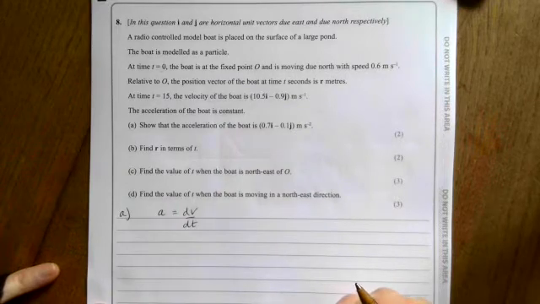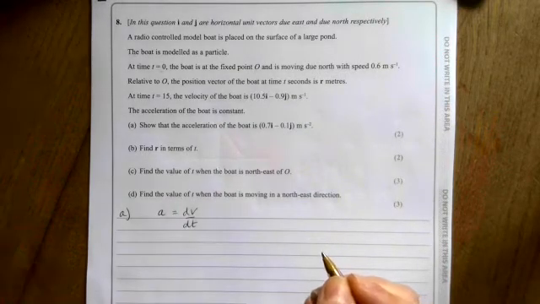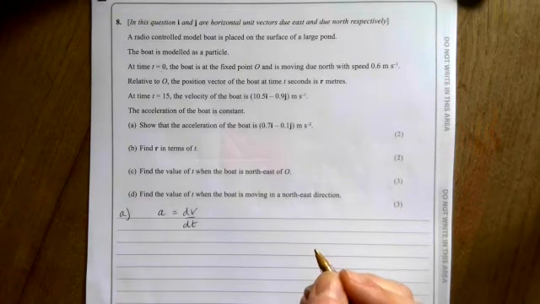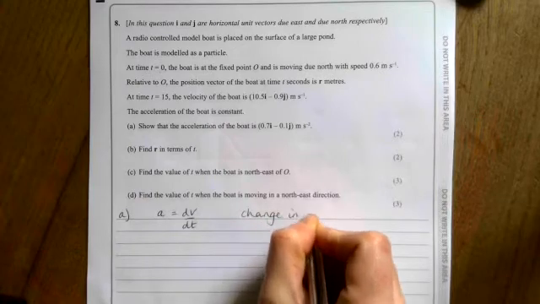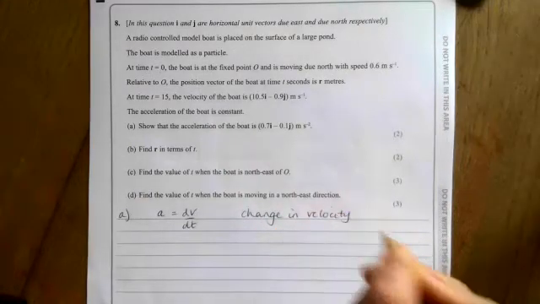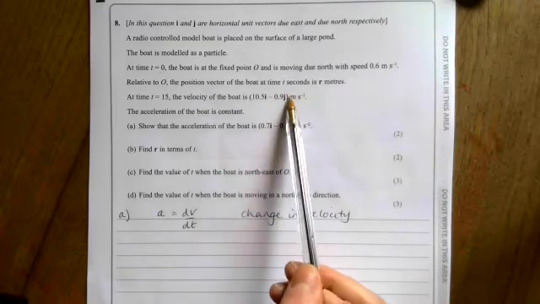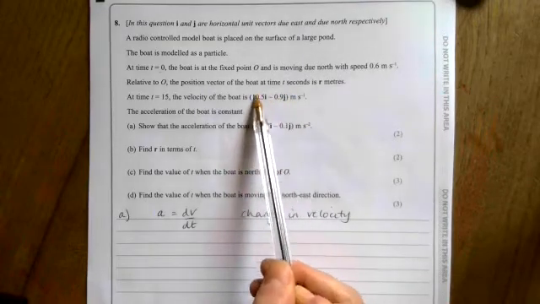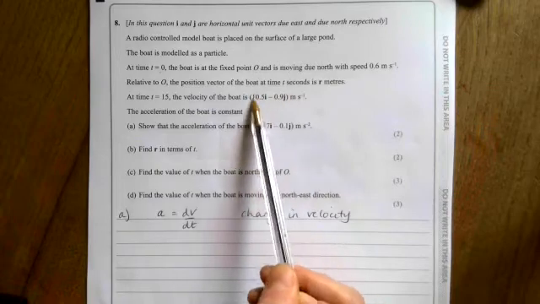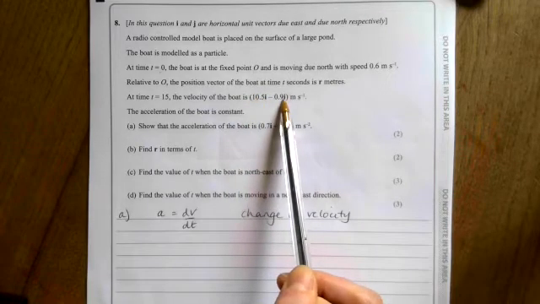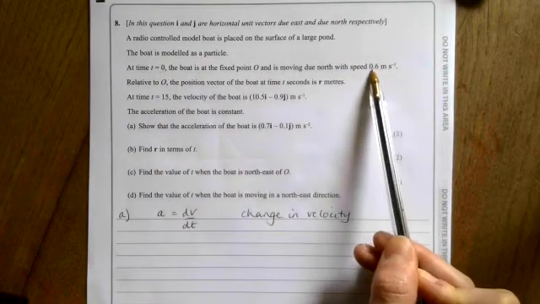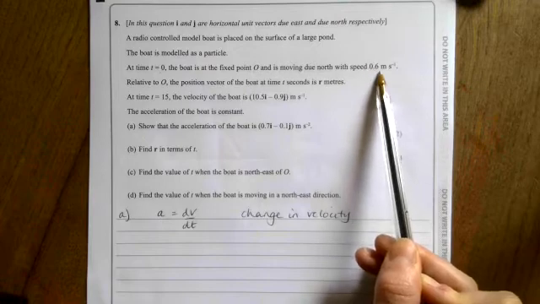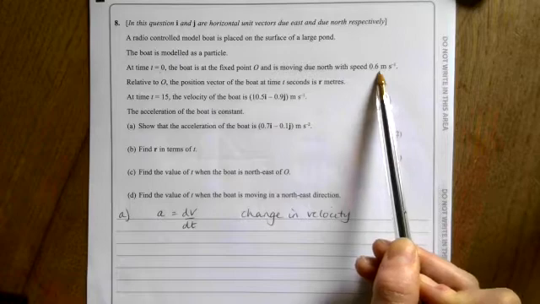So if we know that the change in velocity is 10.5i take away 0.9j at t = 15, and at time t = 0, it's moving north, so that's 0.6j, because j is the unit vector due north.